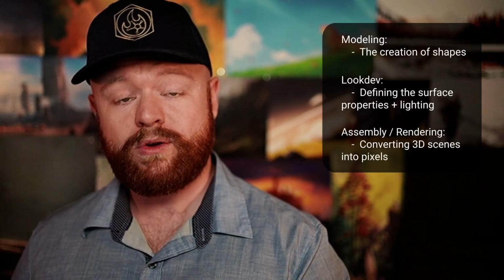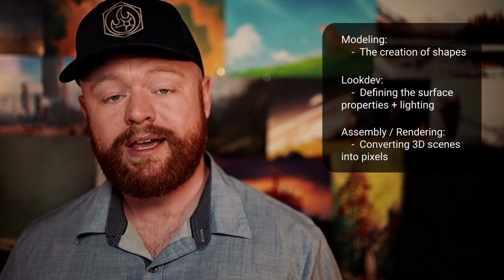Assembly is placing the objects where you want them to be, as well as having a camera and setting that up to where you want it to look. Once you have that, the process of rendering will take that 3D scene and convert what we see into pixels. There are many more specialties than that you can get into, but all CGI, no matter if it's video games, TV, or anything else, all CGI needs at least those three stages.